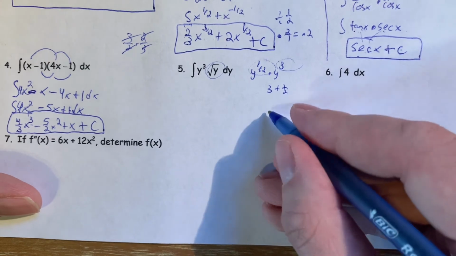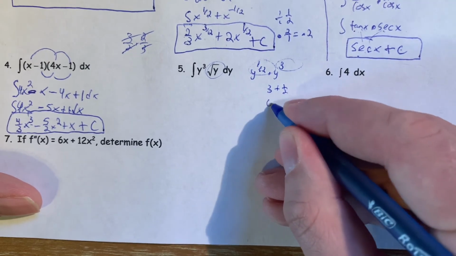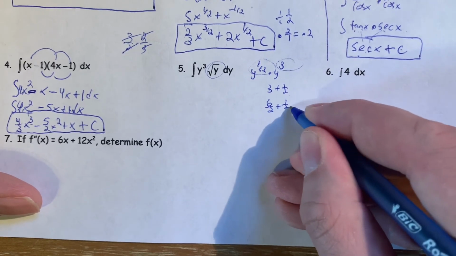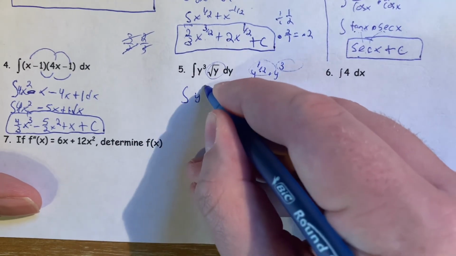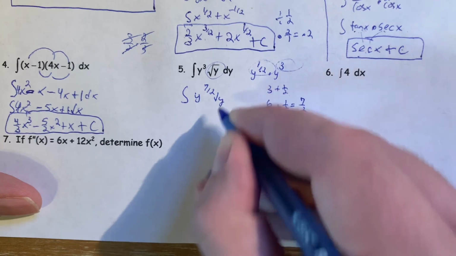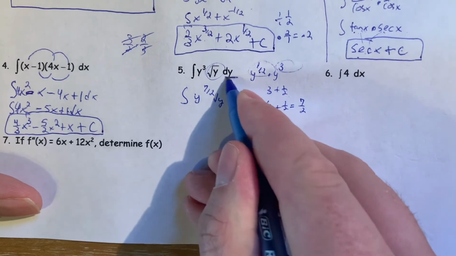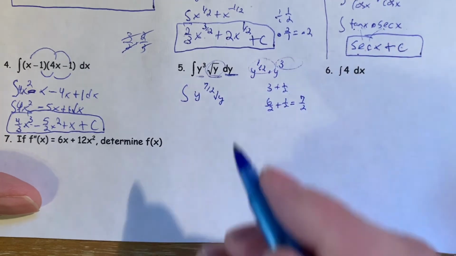Well, 3 in halves is 6 halves. 6 halves plus 1/2 is 7 halves. So we should know this is the integral of y to the 7 halves power dy. Notice that it has the dy here. It goes with the variable.